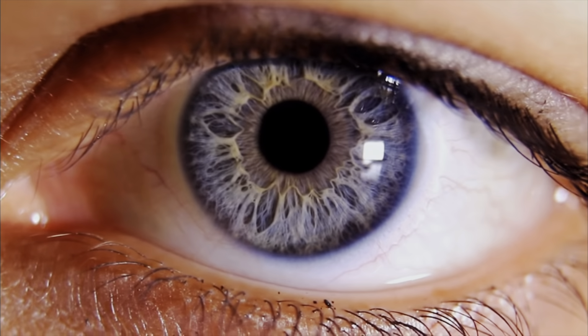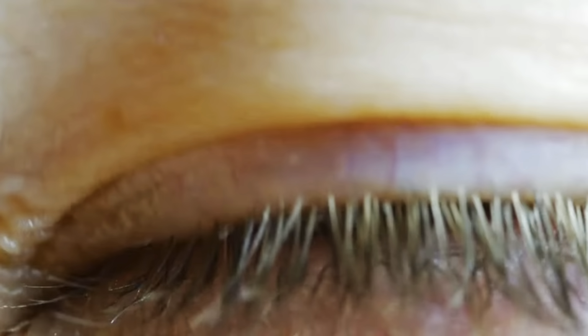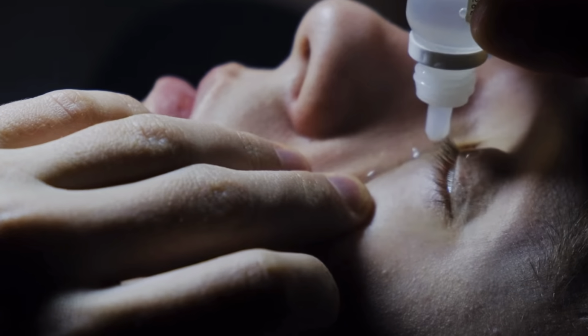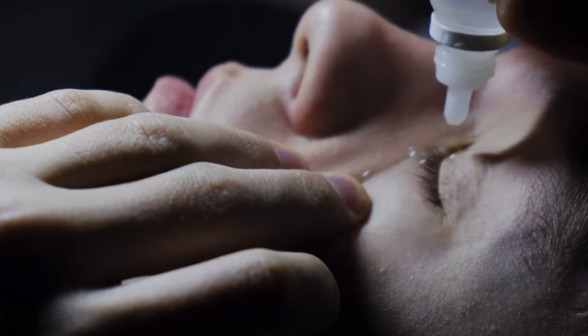So we're going to be giving an analogy of the eye. Think of your aperture as your pupil, your shutter speed as your eyelid, and your ISO kind of like an eye drop that will make you less or more sensitive to the light.